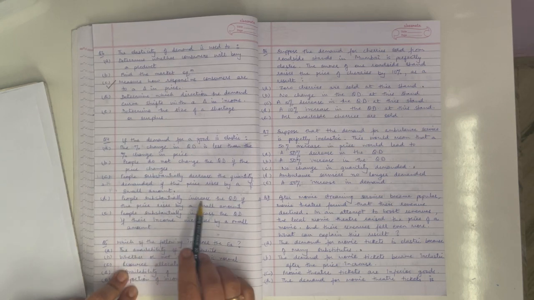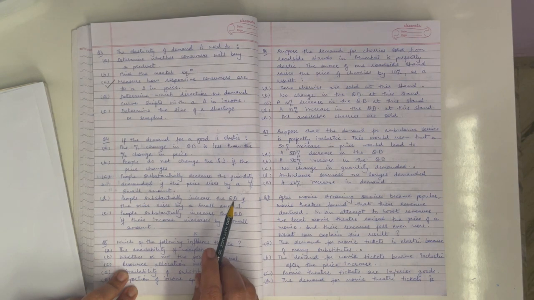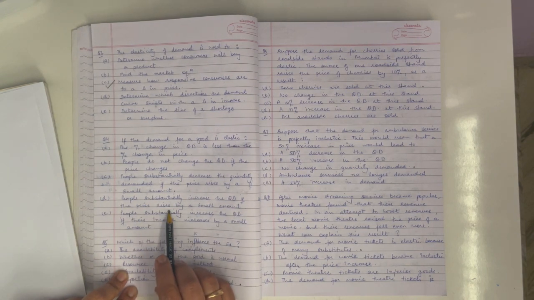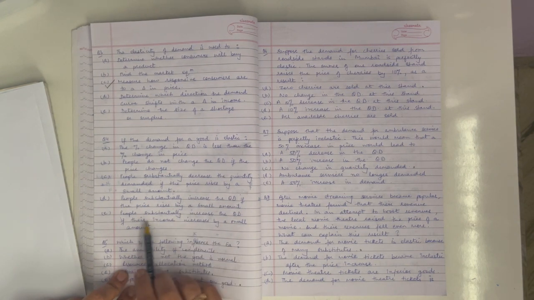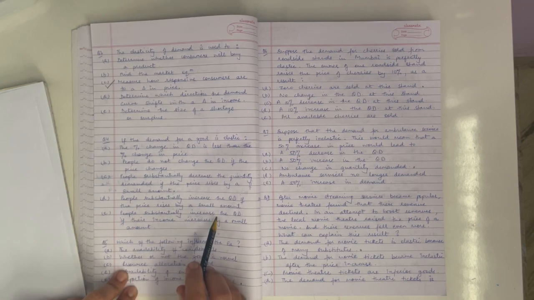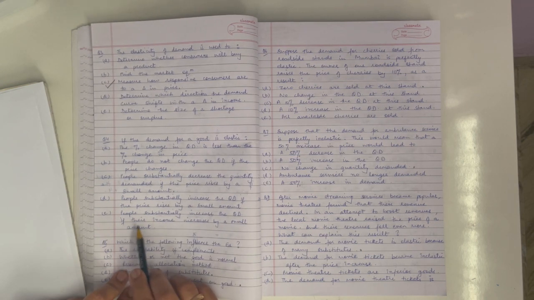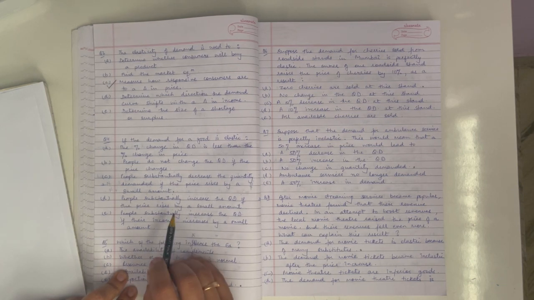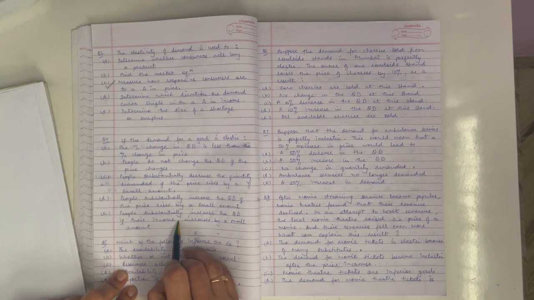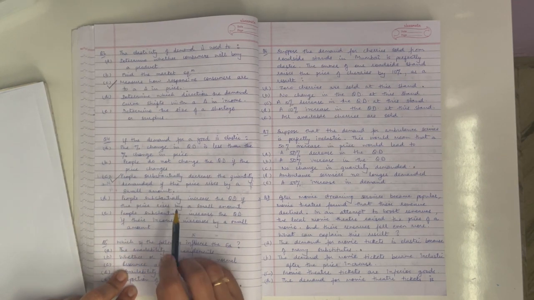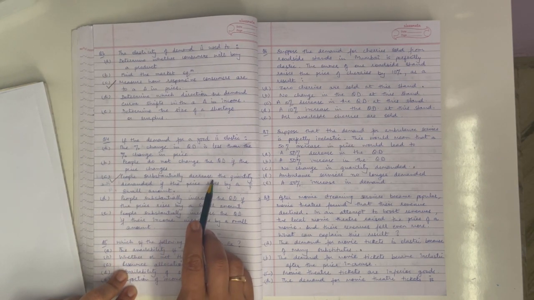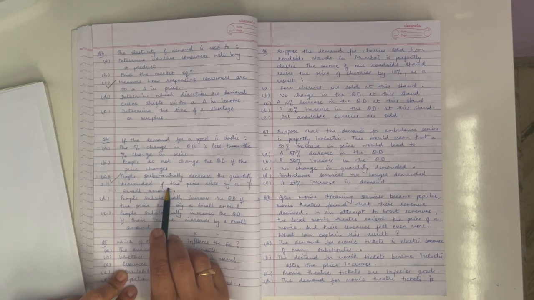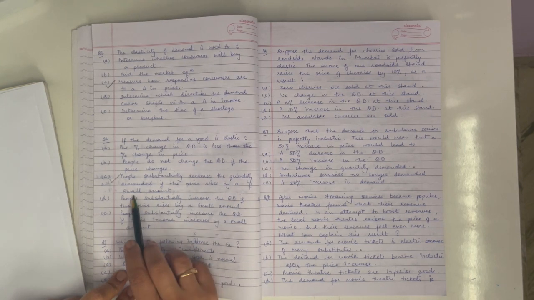People substantially increase the quantity demanded if the price rises by a small amount. People substantially increase the quantity demanded if their income increases by a small amount. So again, 5 seconds. So what do you think the answer is? So it's C. People substantially decrease the quantity demanded if the price rises by a small amount.